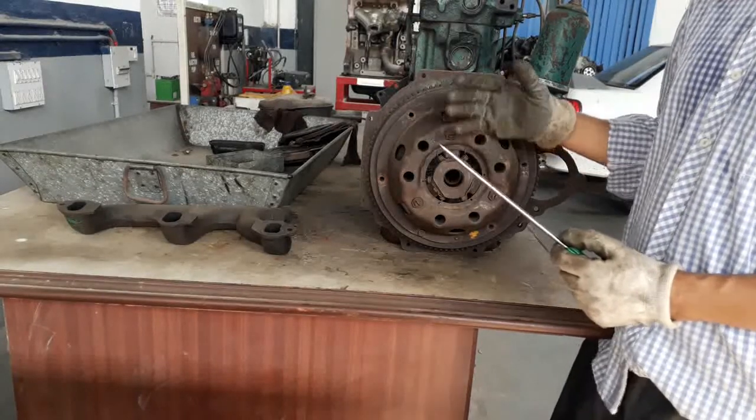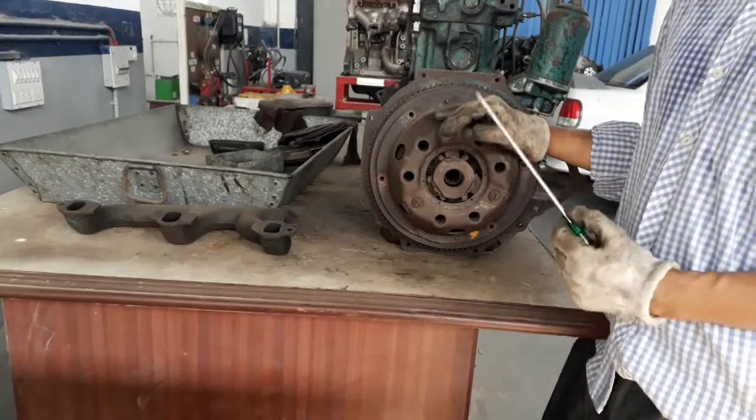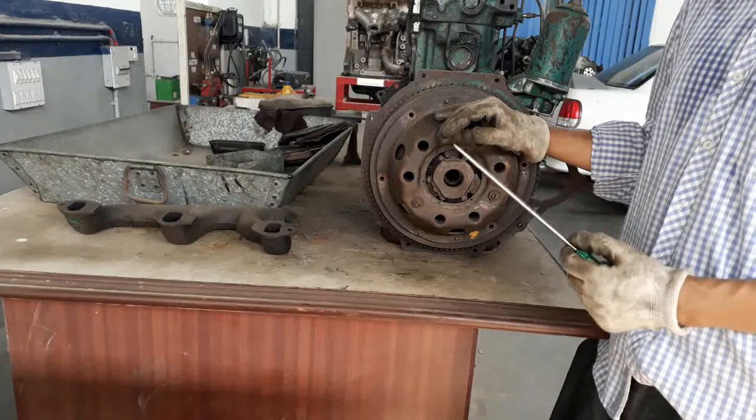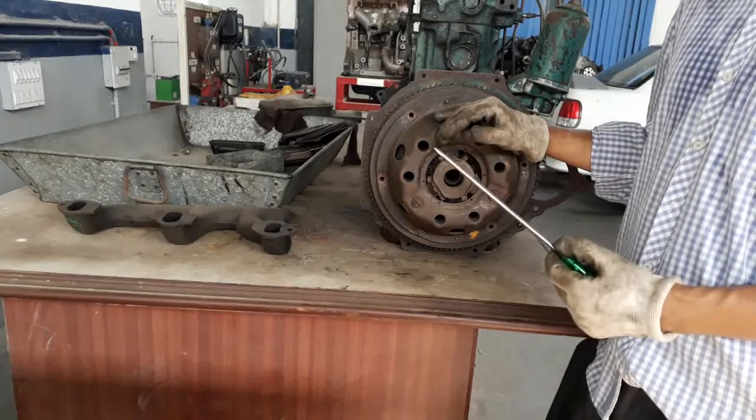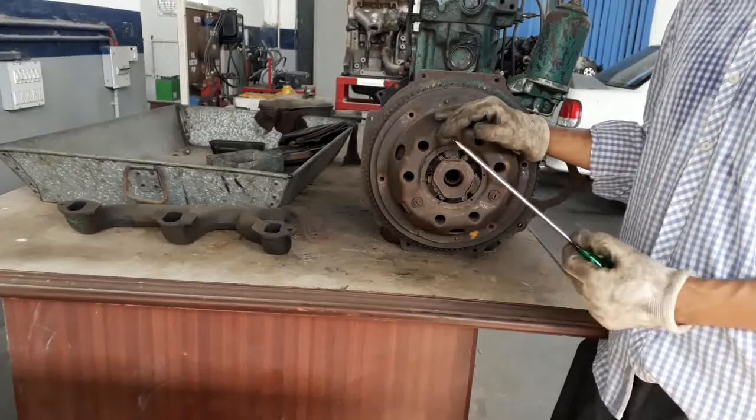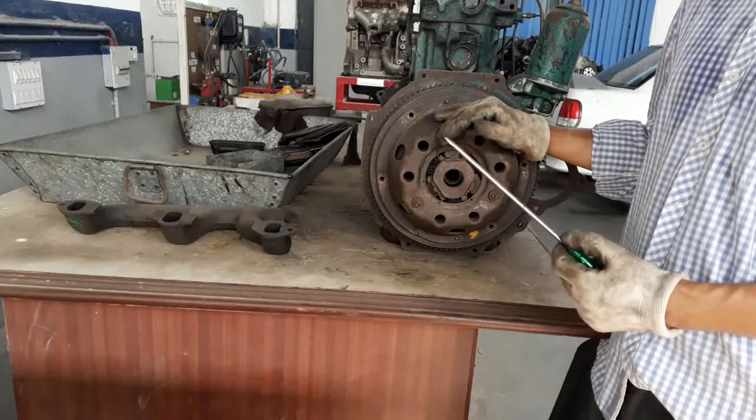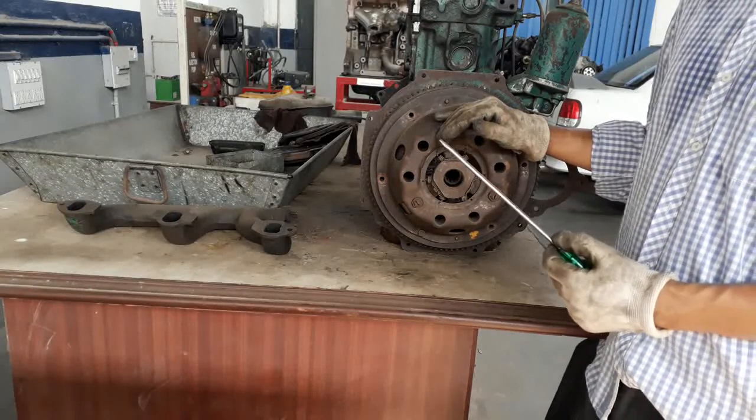The clutch also permits gradual taking up of the load when properly operated, and prevents jerky motion of the vehicle.